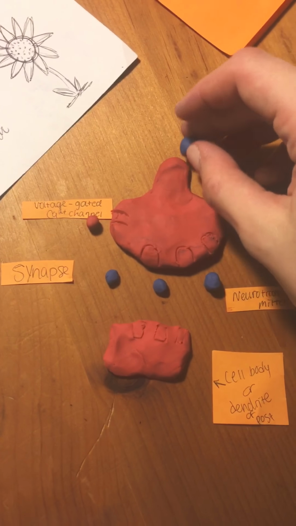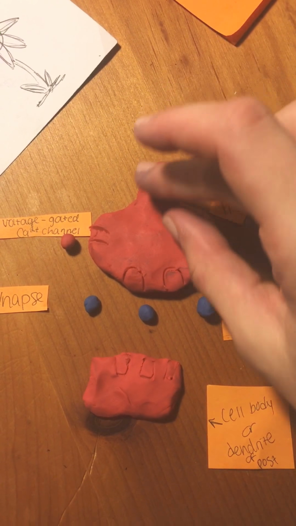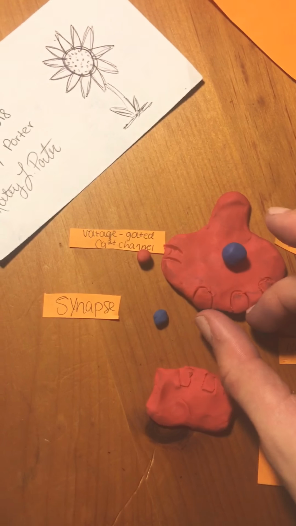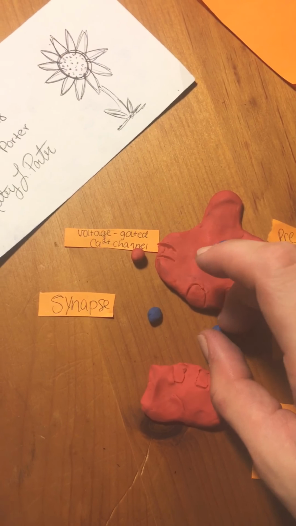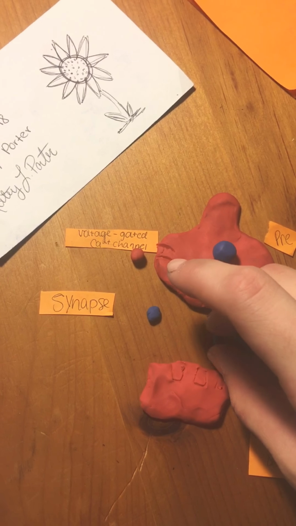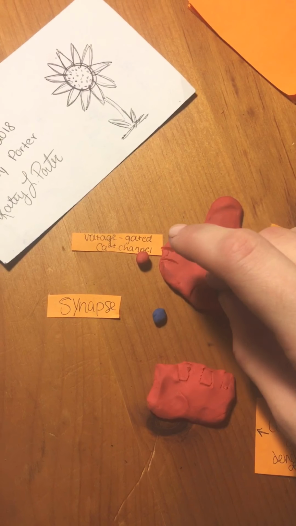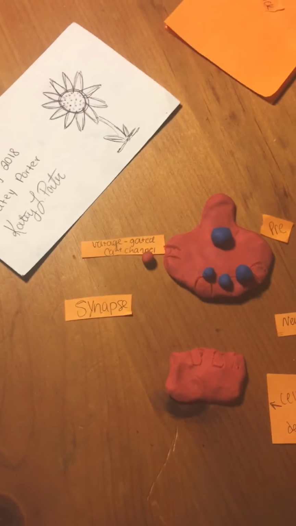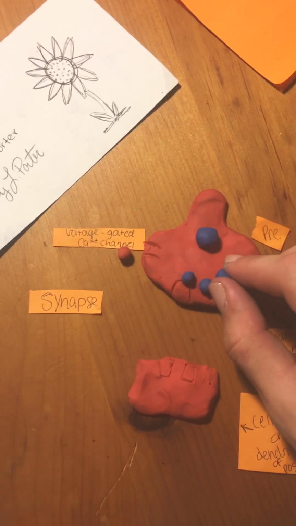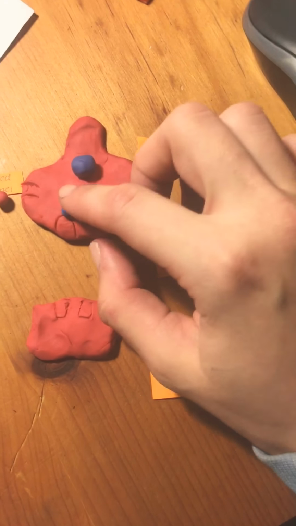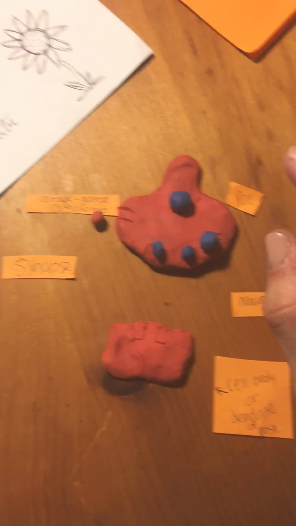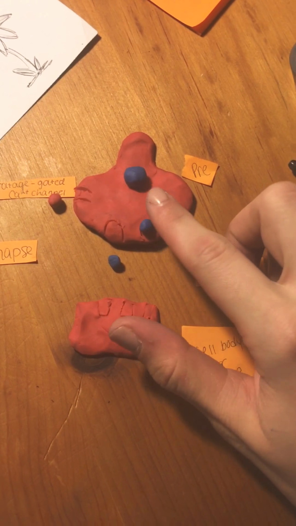In this moment, the impulse that traveled through here comes to this point. The neurotransmitters on the inside of the neuron reach the synaptic vesicles right here, and they release the neurotransmitters.